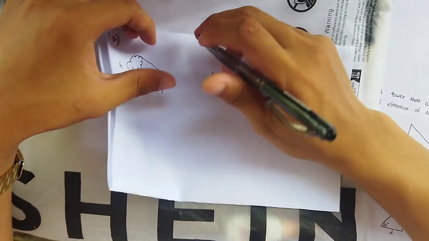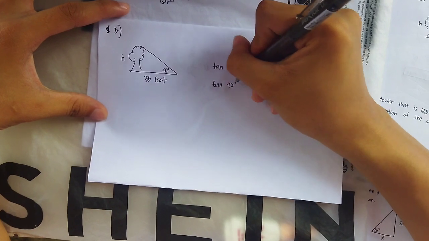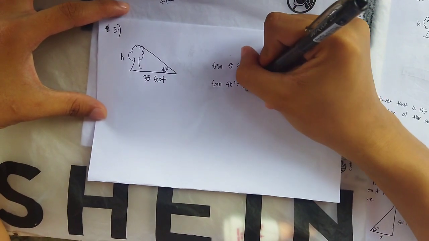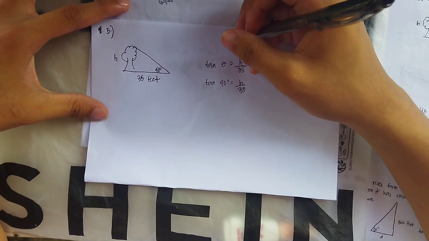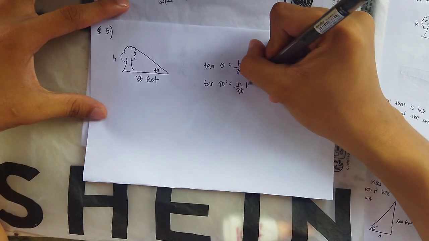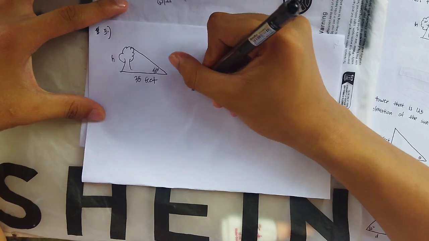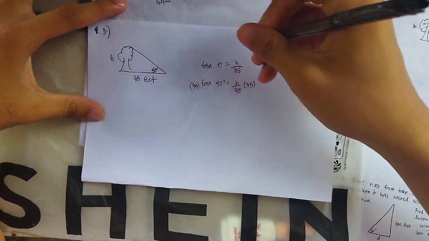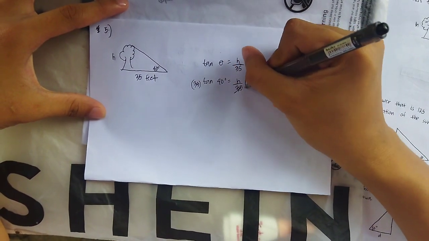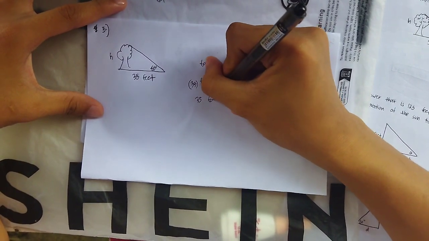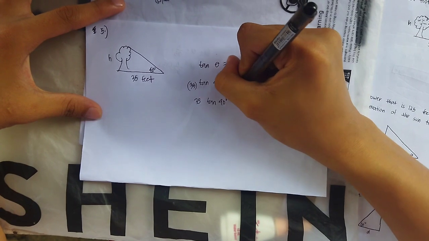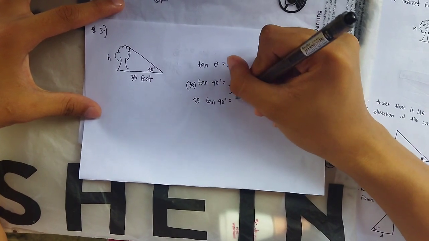So first we need to substitute. So we have tan 40 degrees is equal to height over 35. Then multiply each side by 35. Then cancel out the 35. So we have 35 tan 40 degrees is equal to height.